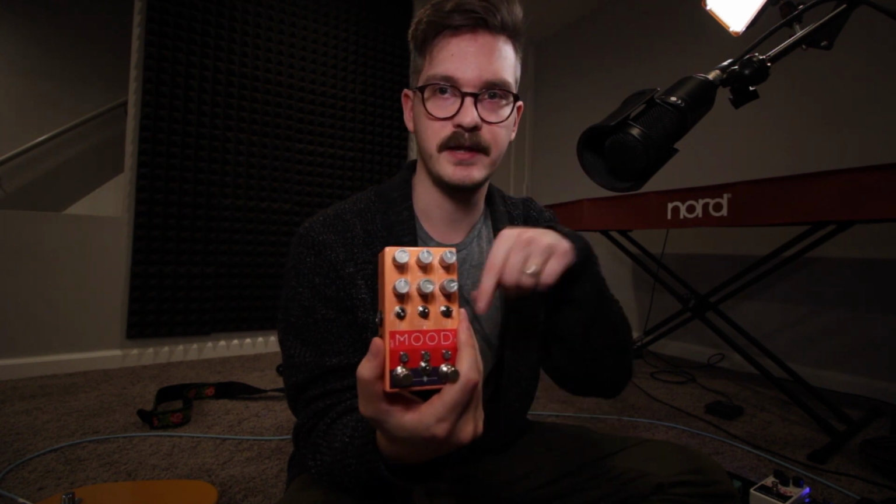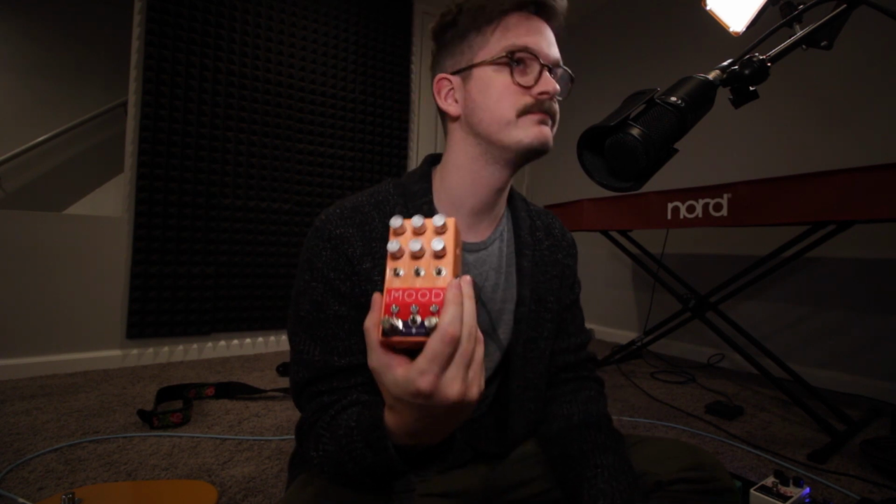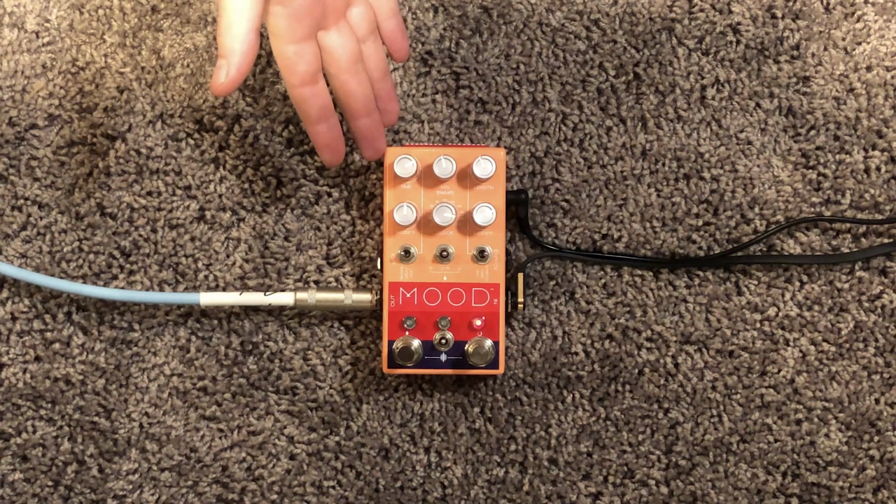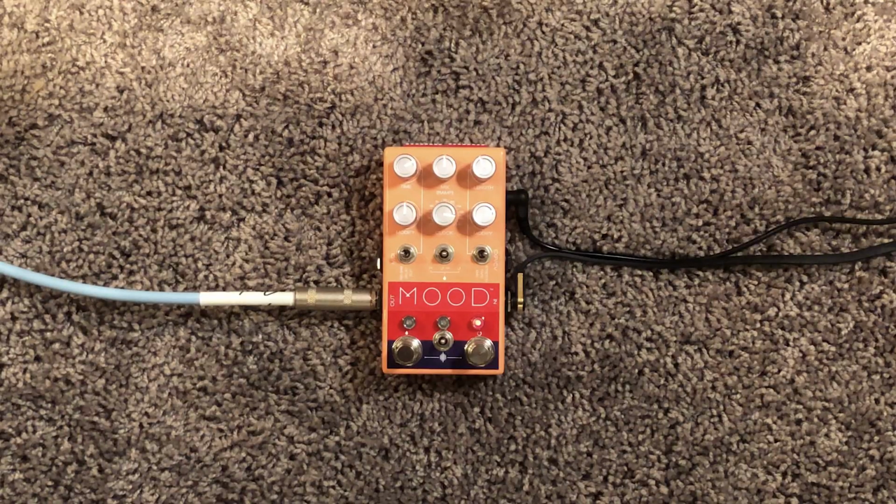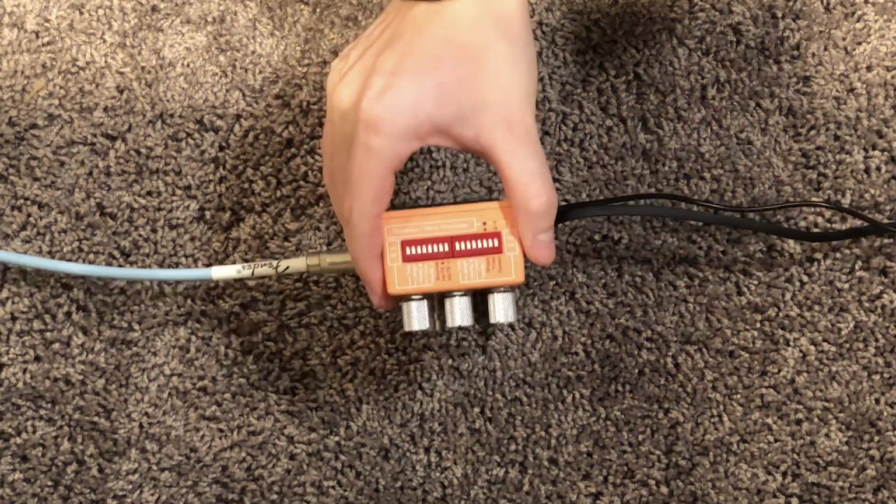All right, here we are. We got the Mood right down here, all plugged in, ready to go. You guys already know everything about it, so let's look at the Dipswitches.